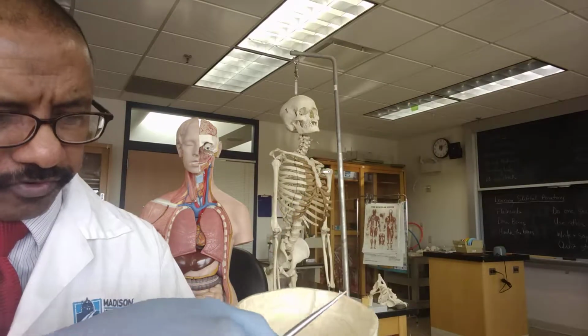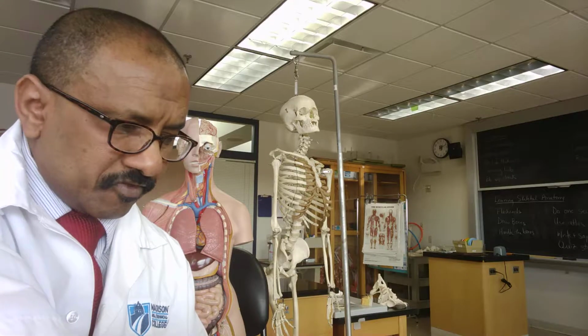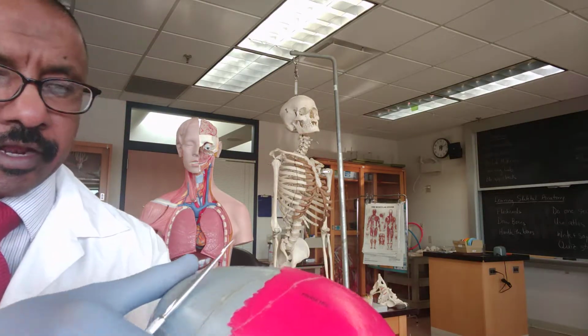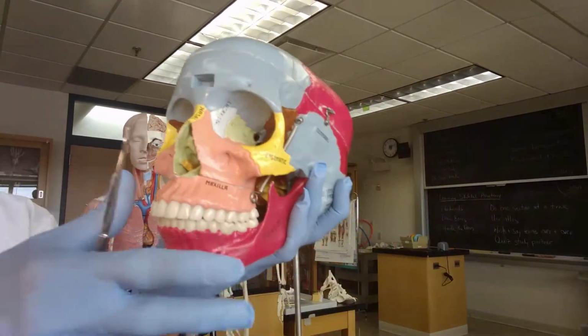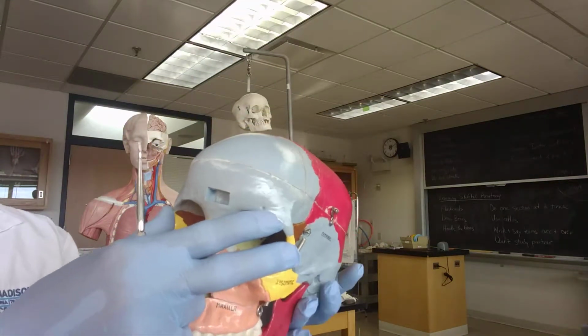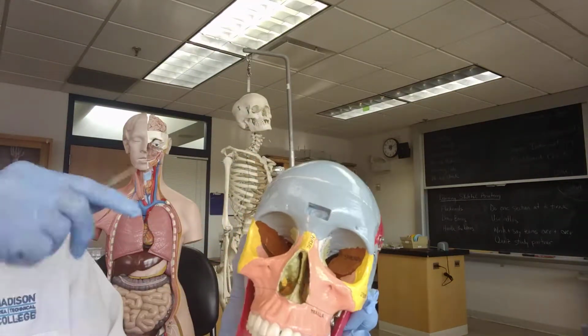I'm going to use the colored skull here to help understand and point clearly to the bones of the skull we're talking about. So if you take a look at this skull here, I'm going to start with the cranial bones.